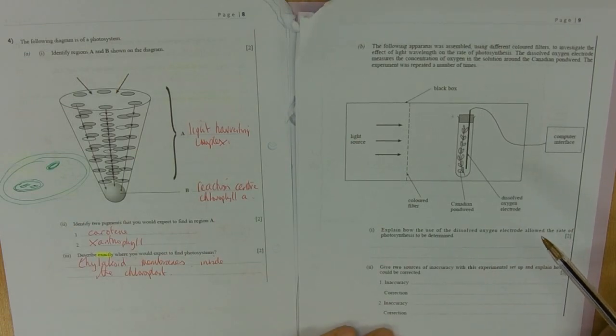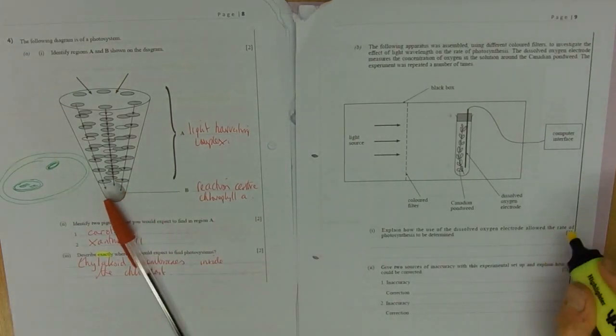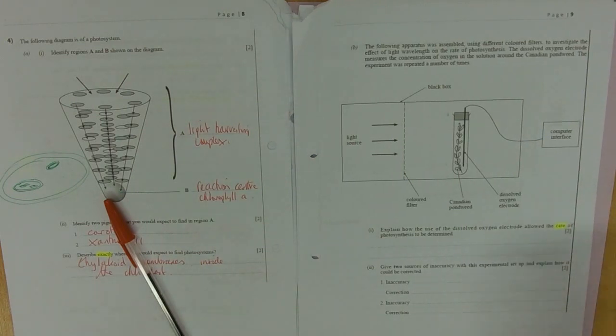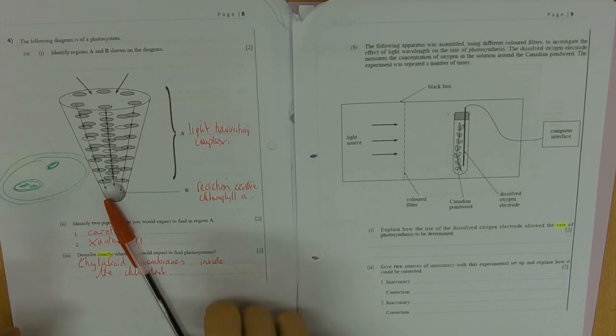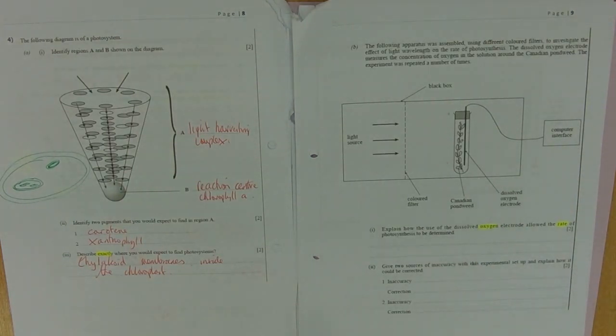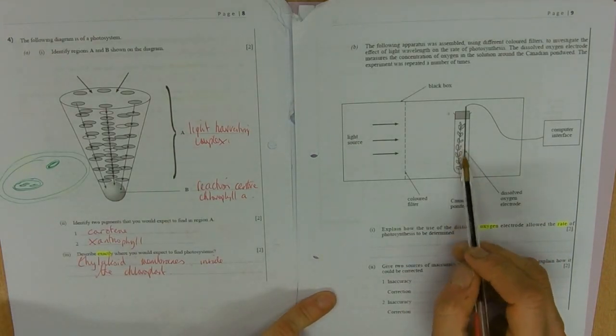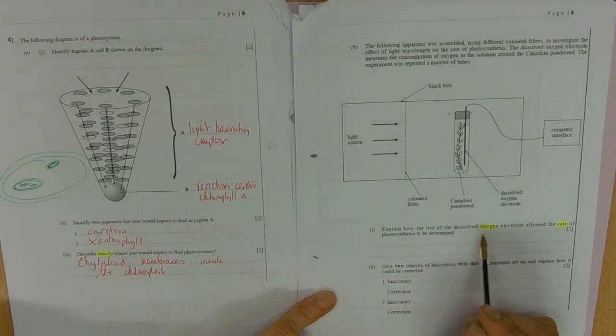So explain how the use of a dissolved oxygen electrode allows the rate of photosynthesis to be measured. The key is rate here, and it's sometimes difficult to explain rates. So what's oxygen got to do with the rate? Well, you might have counted bubbles in an experiment, so it's just another way of counting bubbles really, but using this electrode.